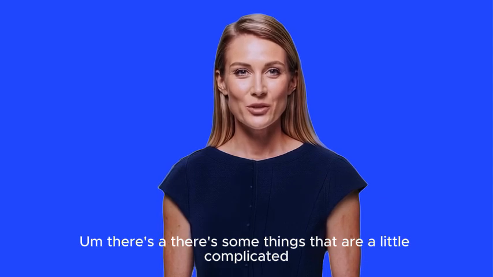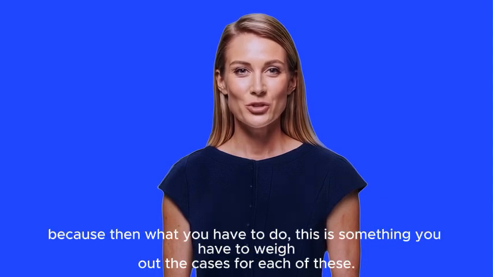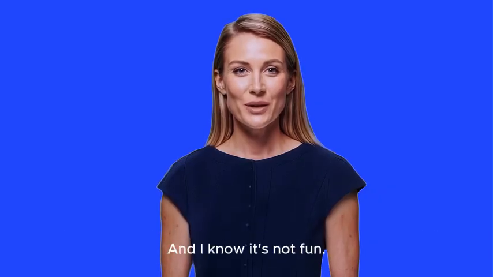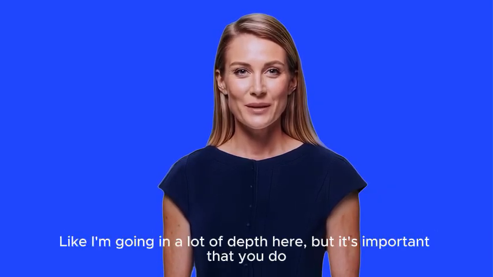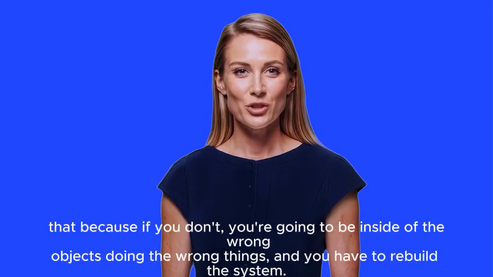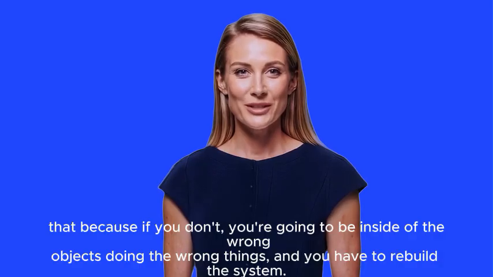There are some things that are a little complicated, because you have to weigh out the cases for each of these. And I know it's not fun. I'm going into a lot of depth here, but it's important that you do that, because if you don't, you're going to be inside the wrong objects doing the wrong things, and you'll have to rebuild the system, so you might as well make the case up front.